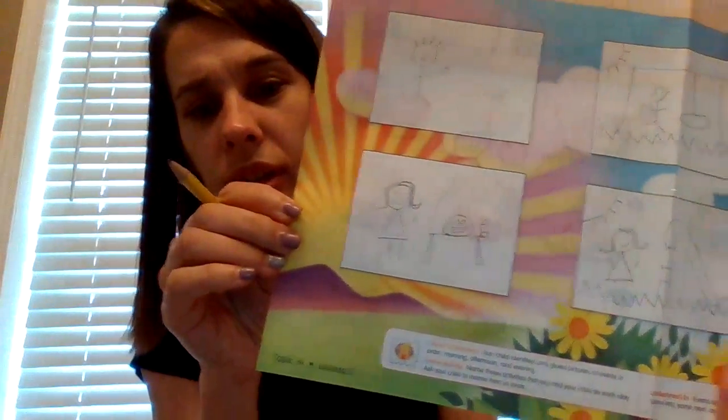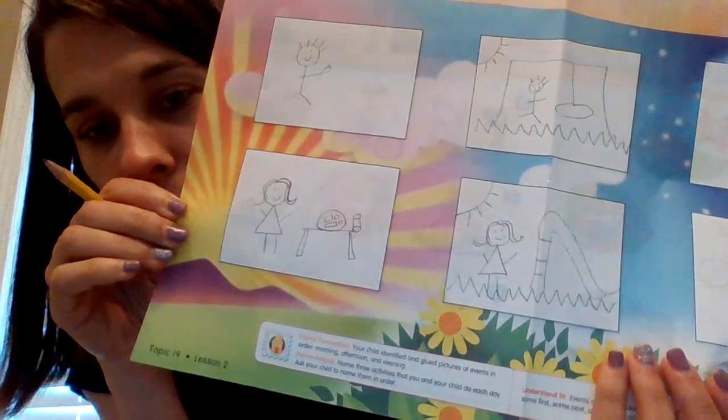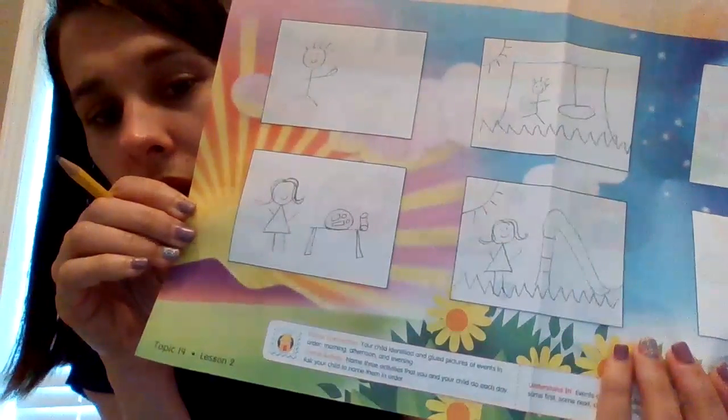Maybe she's going swinging. Maybe she is sliding down a slide. You can decide what outdoor activity she is going to do. I think I'm going to have her go down a slide. I think that would be a fun thing. So here's my breakfast, and then here's my little slide. She's going to climb up and go sliding down. So she is playing on the playground.